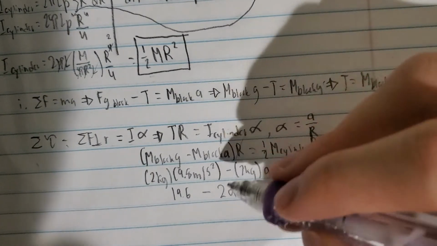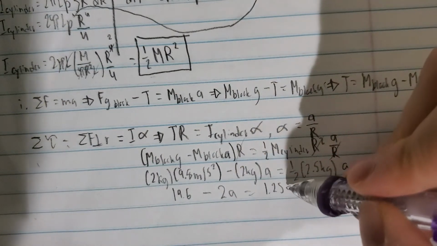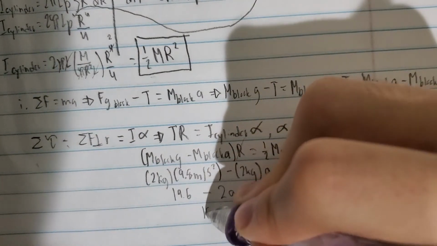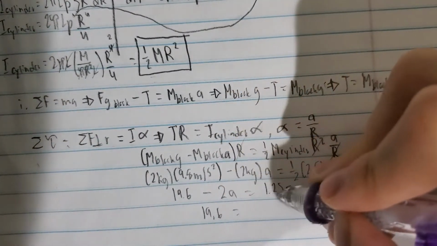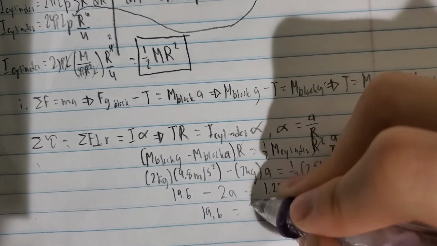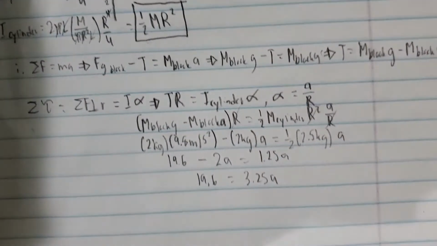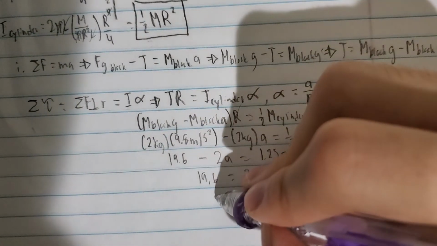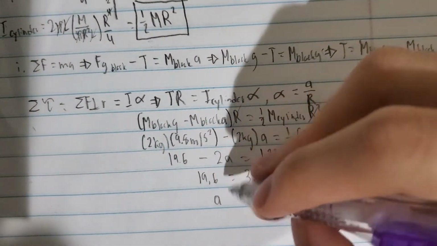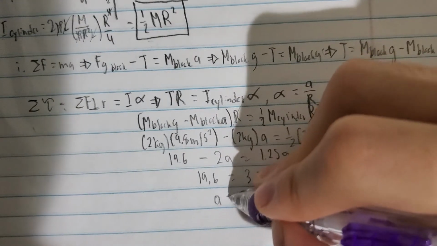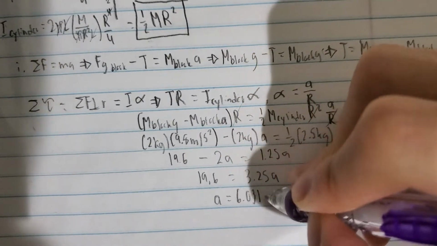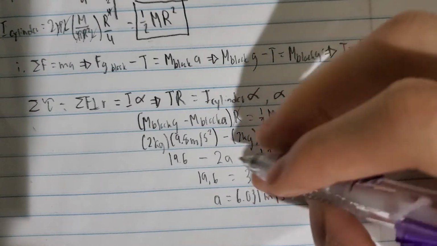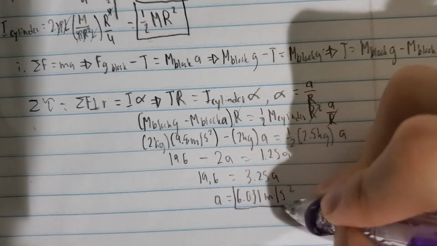Now I'm going to combine like terms by adding 2A to this side. So I'm going to get 19.6 is equal to 2A plus 1.25A, which is 3.25A. Now solving for A, I'm going to divide by 3.25 on this side, and plug that into the calculator. I'm going to get A is equal to 6.031 meters per second squared. So that is the acceleration of the block.